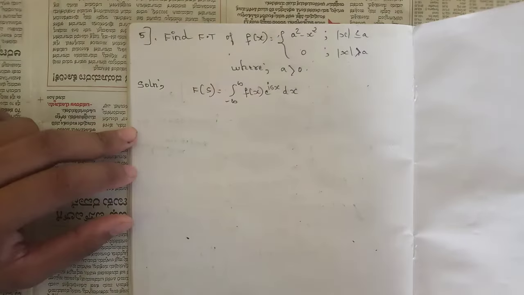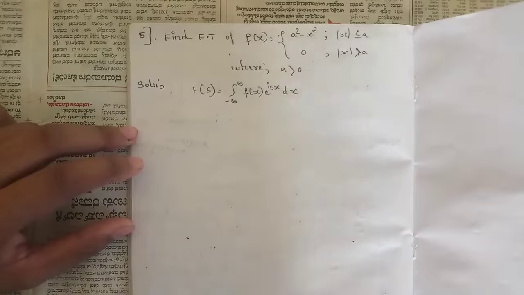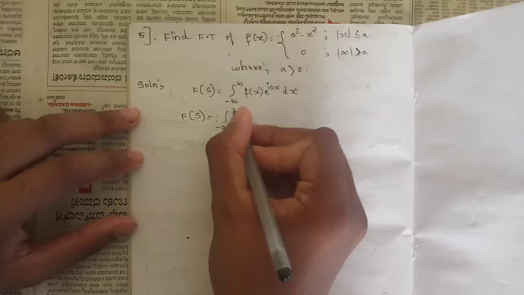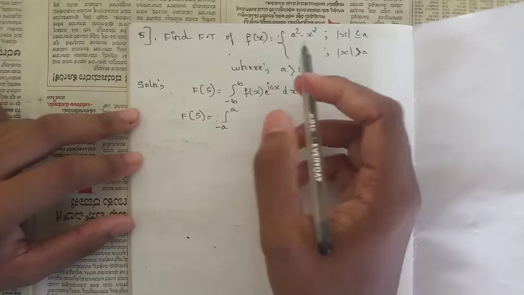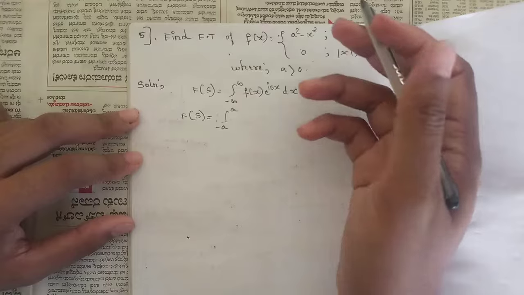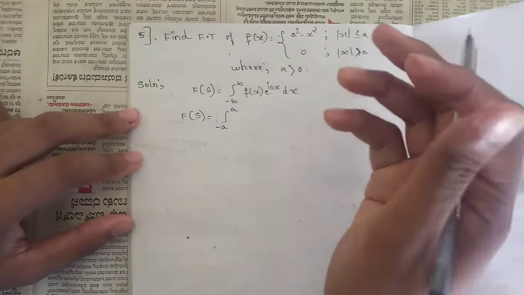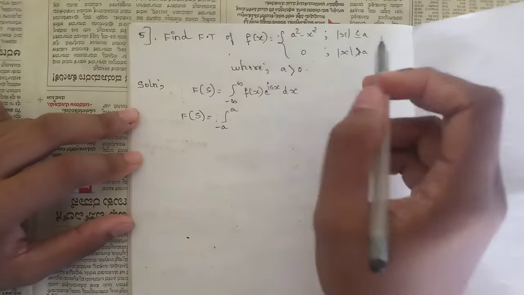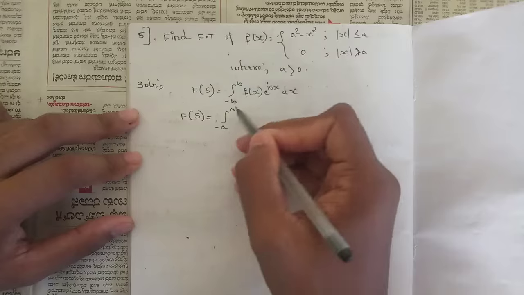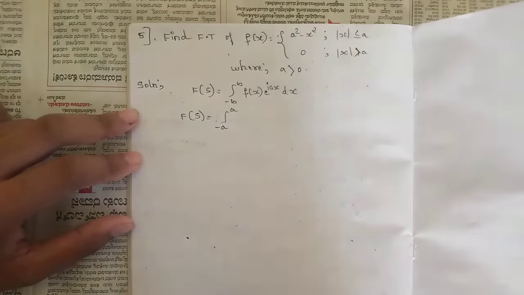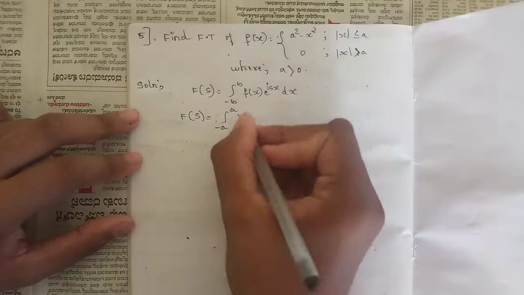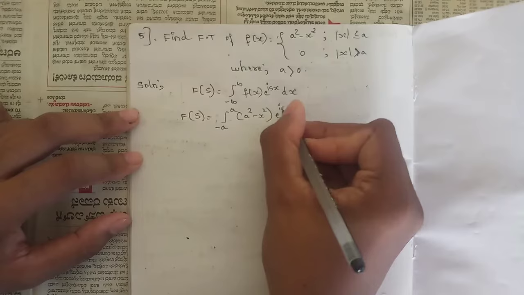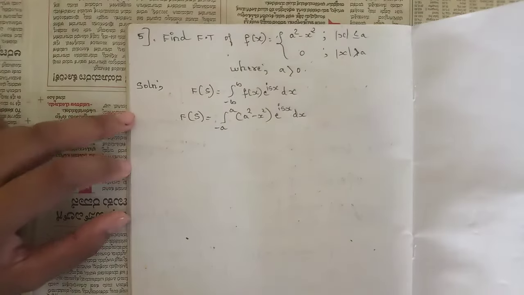So now we know that f of s, in order to find the Fourier transform, has this general form. Now the limits would be from minus a to a, right? I've just split the limits. From minus infinity to minus a there is no value given for f of x, so that interval is neglected, and from a to infinity the value is 0. Only the interval from minus a to a remains, and here the f of x value is given as the integral of a square minus x square times e power isx dx.